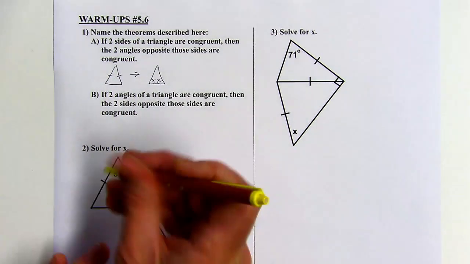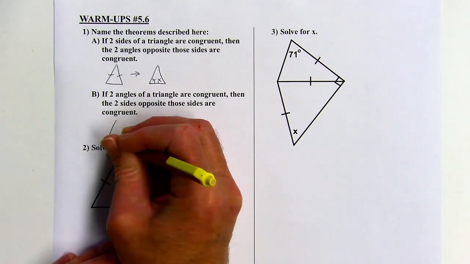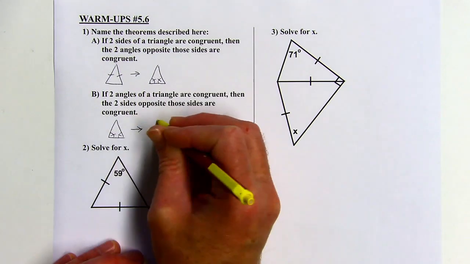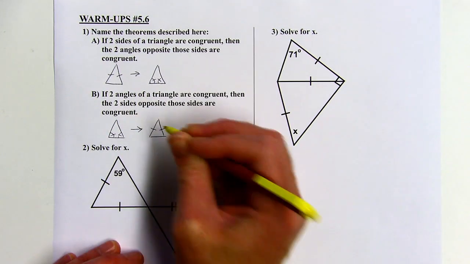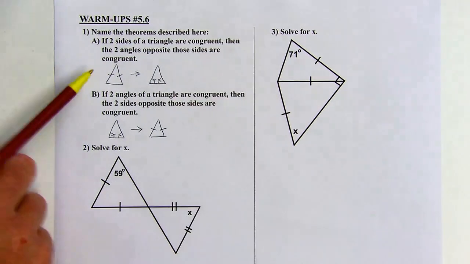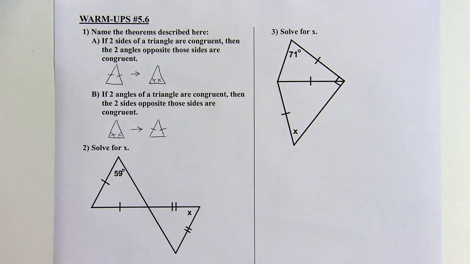Part B says if two angles in a triangle are congruent, then the sides opposite those angles are congruent. So it's the reverse, right? So these are converses of each other. One of these is the base angles theorem, also known as the isosceles triangle theorem. And the other one's the converse of that.